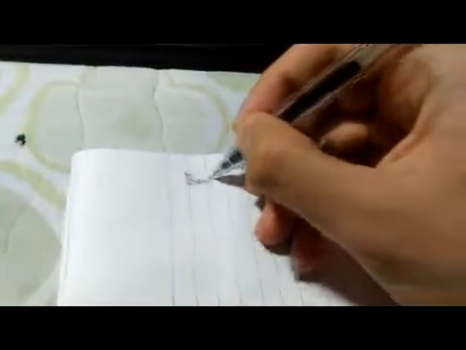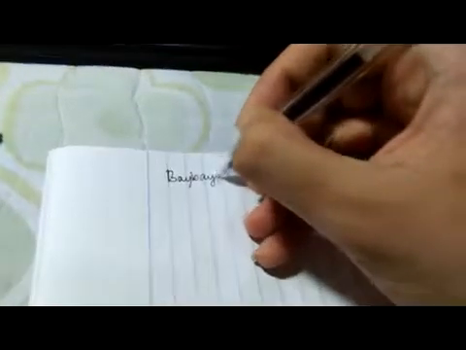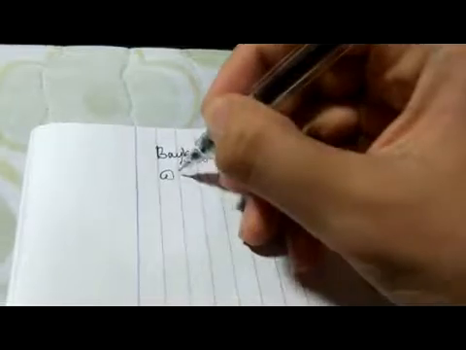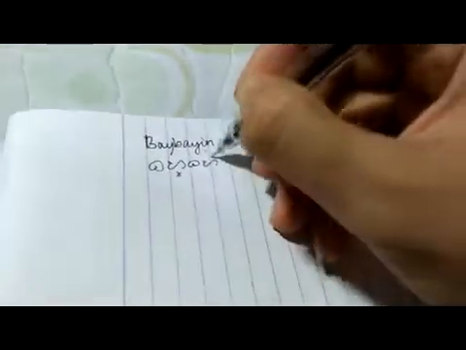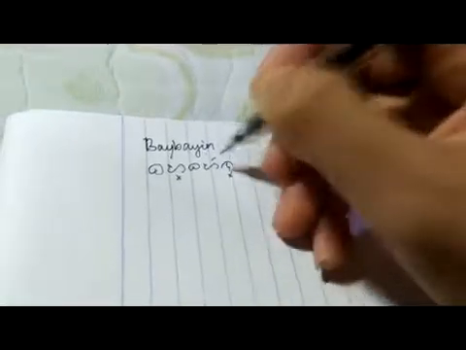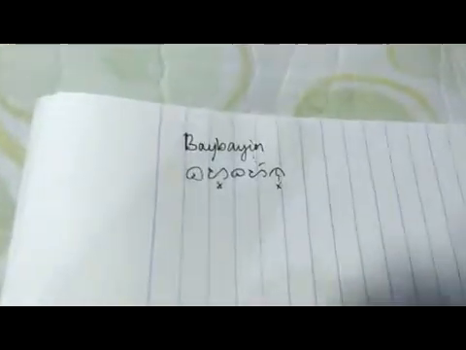Hi guys, I am about to show you the unholy matrimony of Baybayin and the Latin alphabet. This is Baybayin written with the Latin alphabet. This is Baybayin written in Baybayin. Still not quite comfortable with this. There we go.